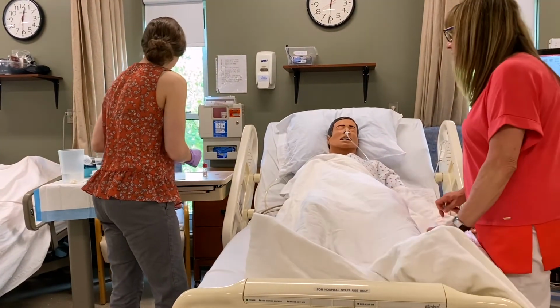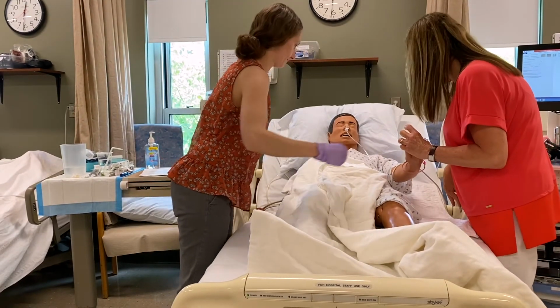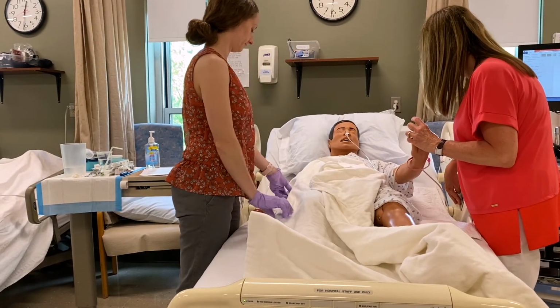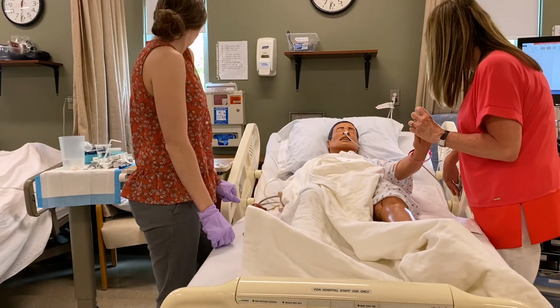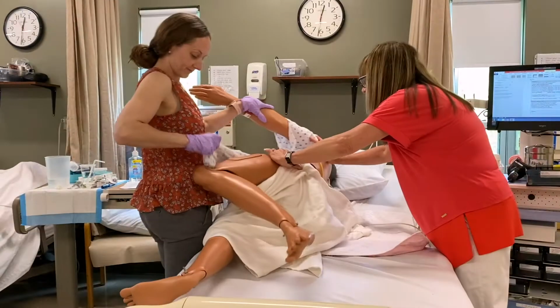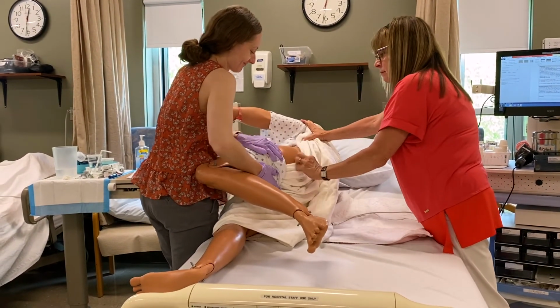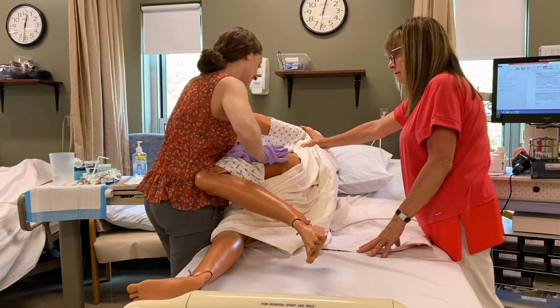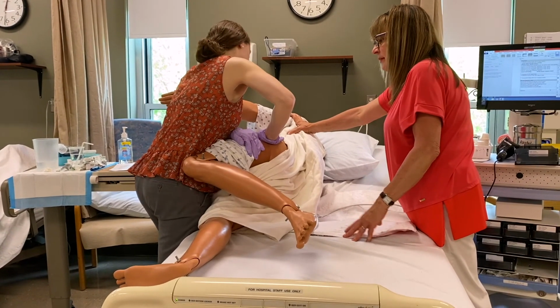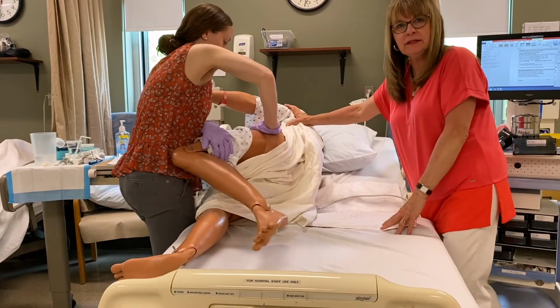Okay, so he's going to come over towards you, correct? Correct. And I'm going to hold him. So I'm going to palpate. Left leg, right hand.